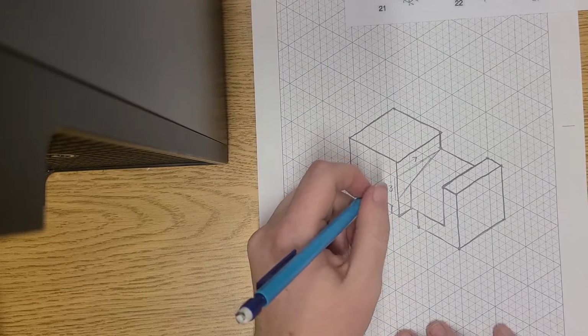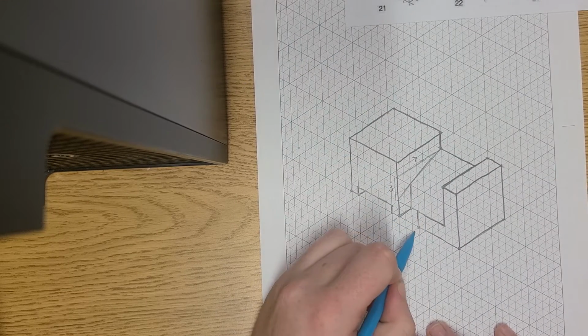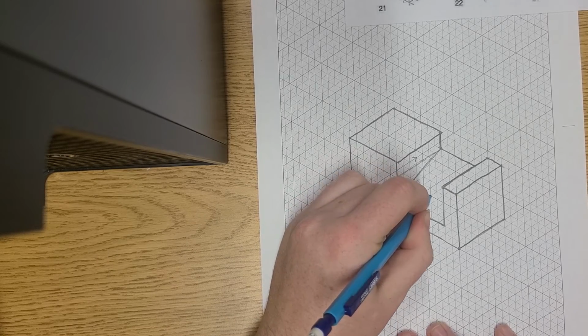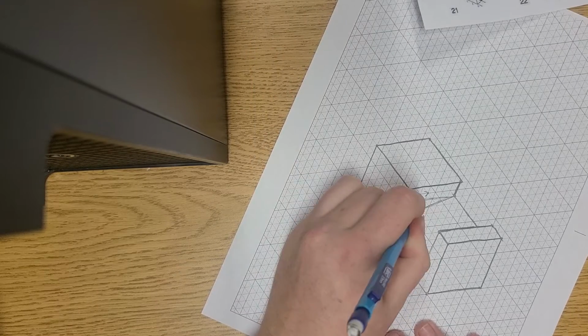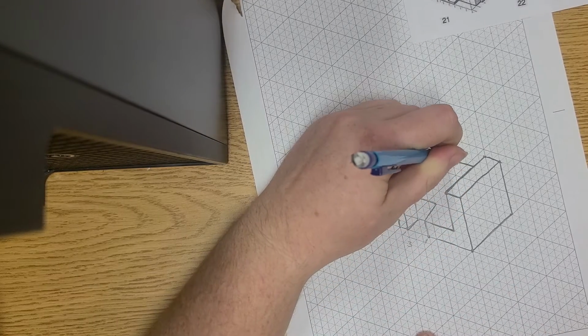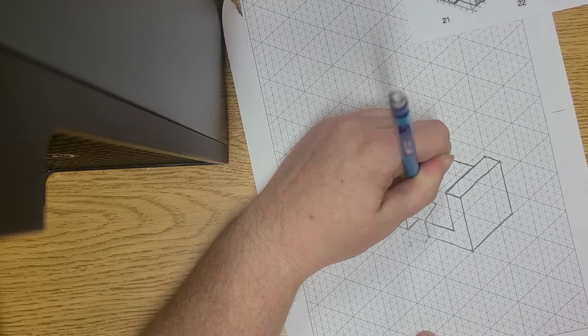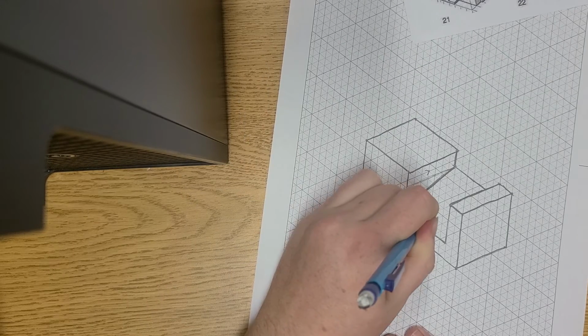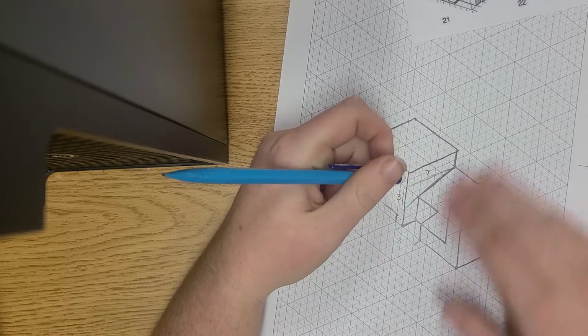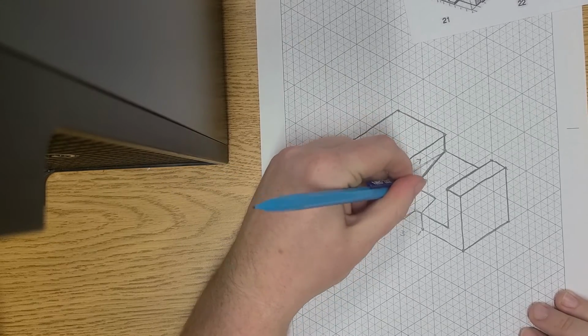Okay, so we'll call it 3 for now. And then we know that this gap right here is 3 as well. So what we're going to do is bring that over to the right 3. Okay, and then we'll just fill in the rest of the lines we need. Okay, and then just erase a couple to give us better definition of what's going on.